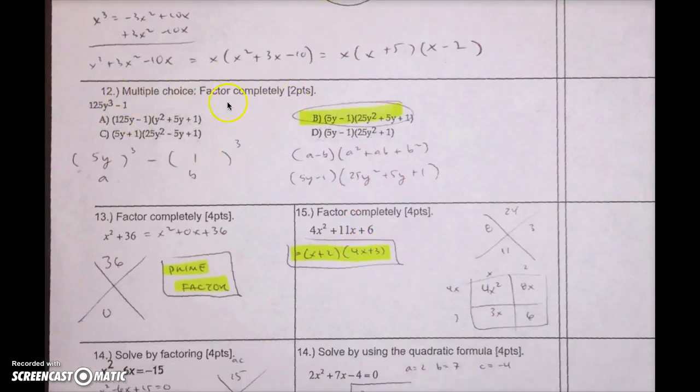Question number 12, factor completely. You recognize that it's to the power of 3, and you only have 2 terms, so that should give you a hint that it's a sum and difference of cubes.